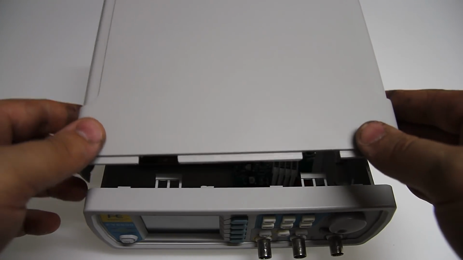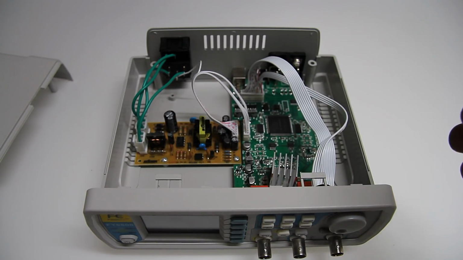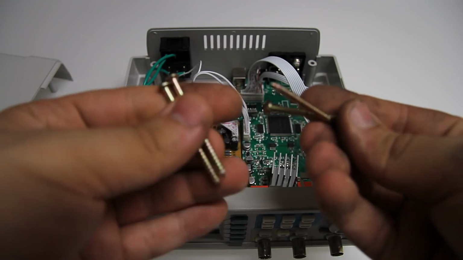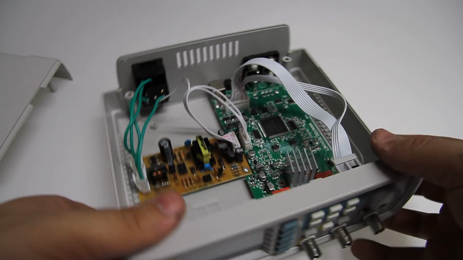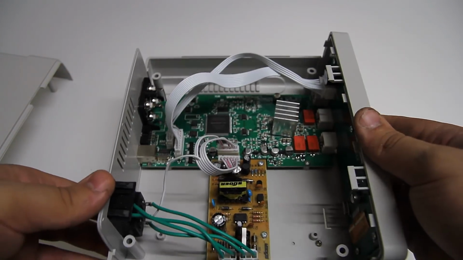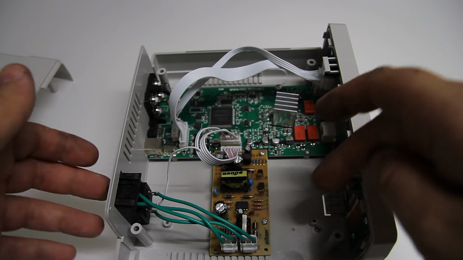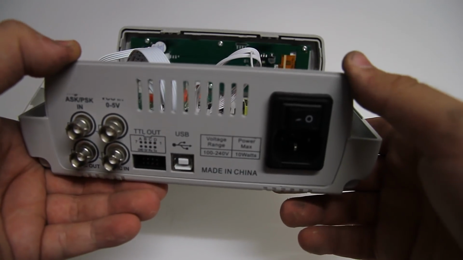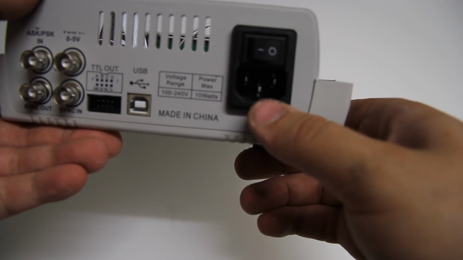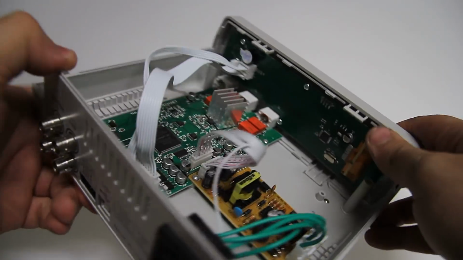I already took the lid off before to take a look inside, and it's just held down by these screws. On the inside we can see the power supply, and this model features, other than its predecessor, a C13 IEC jack, which allows for grounding.